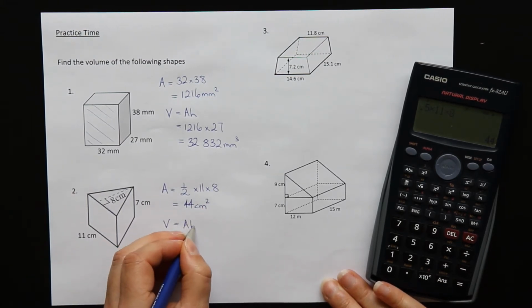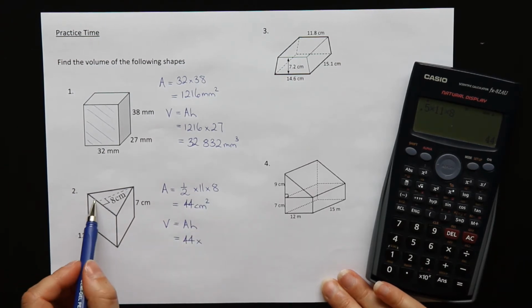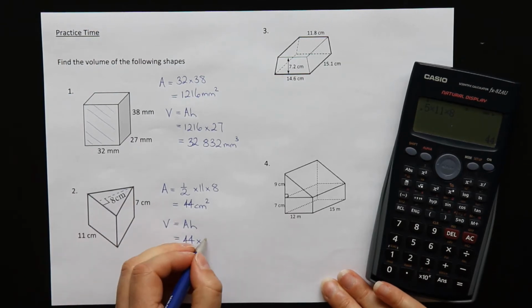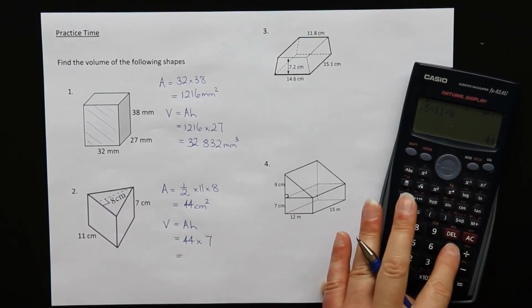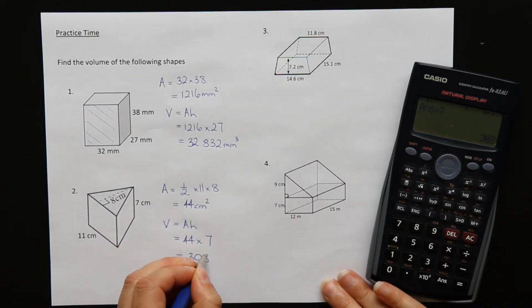And then we do our volume. V is equal to AH. Area is 44. The height, now the height going away from this triangle is the 7 coming down here. So times that by 7 and we get 308 centimeters cubed.